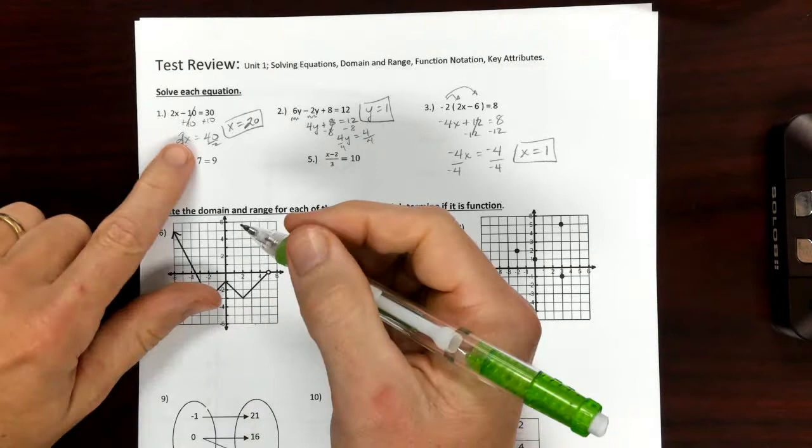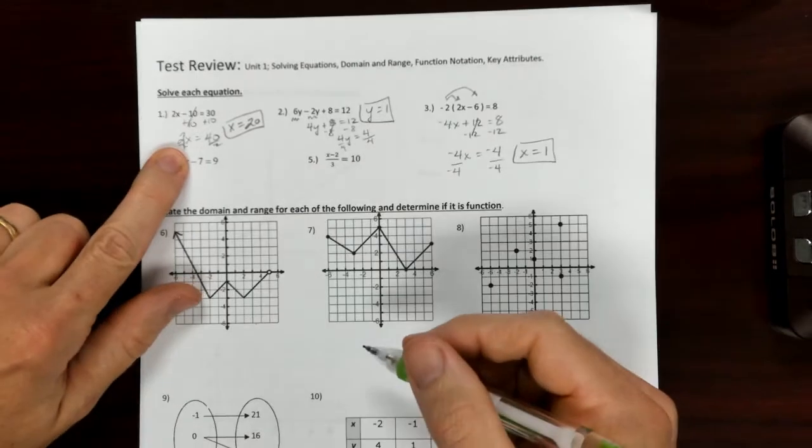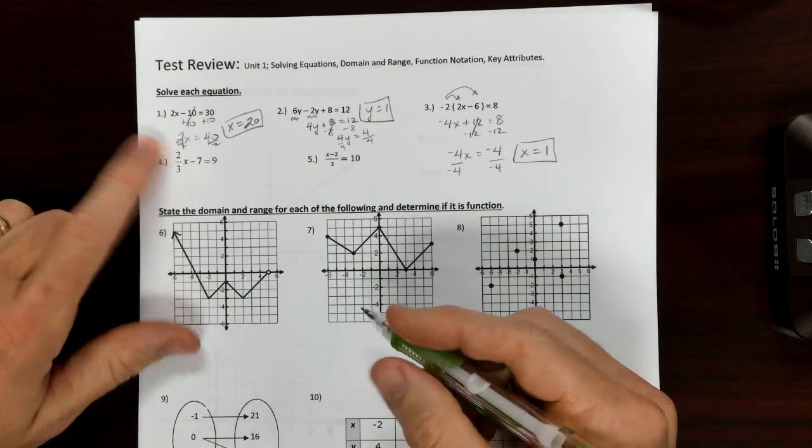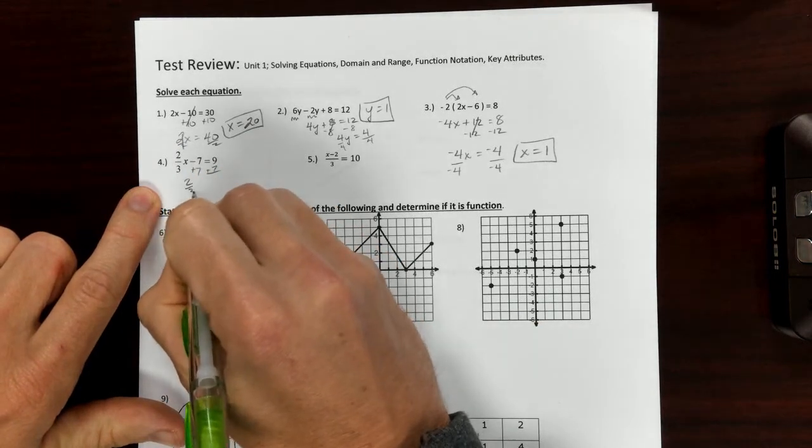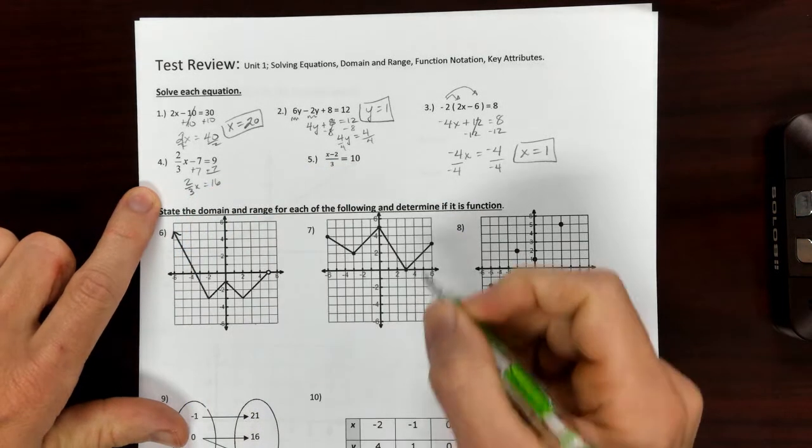Alright, number 4, I want to isolate for the variable, right? So I will need to get rid of this minus 7. The inverse operation of minus 7 is to add 7 to both sides. So you get 2/3 x equals 16.